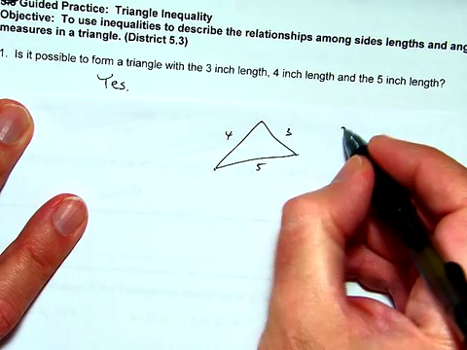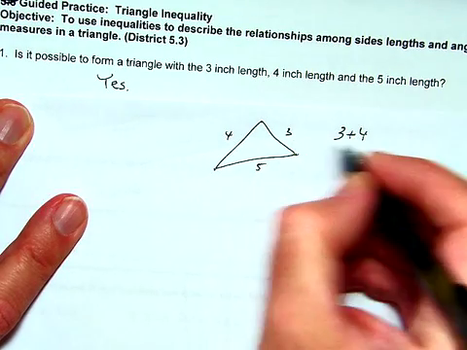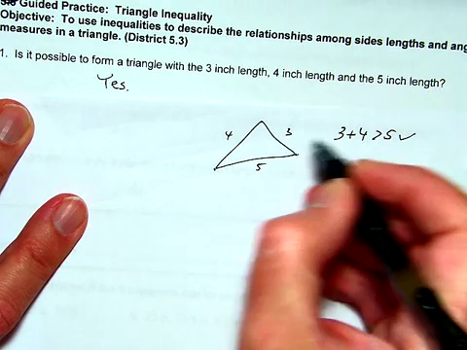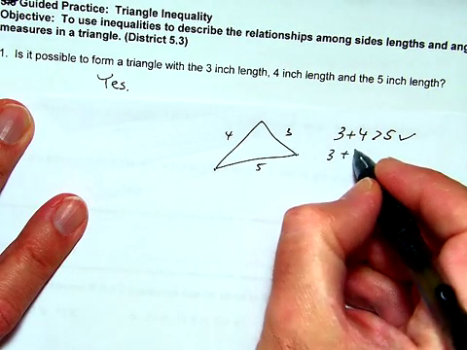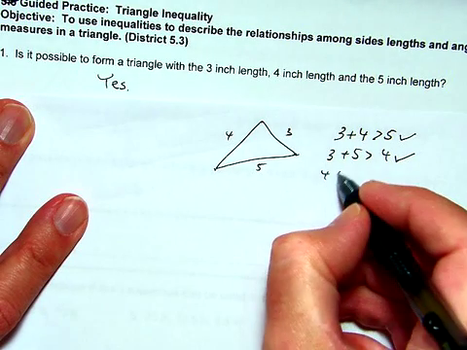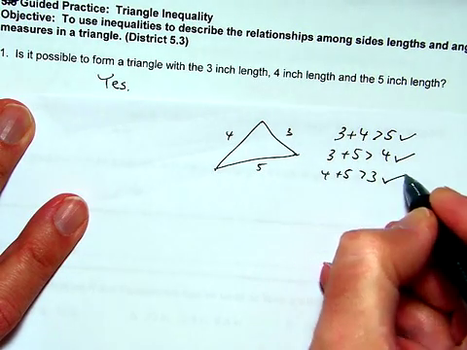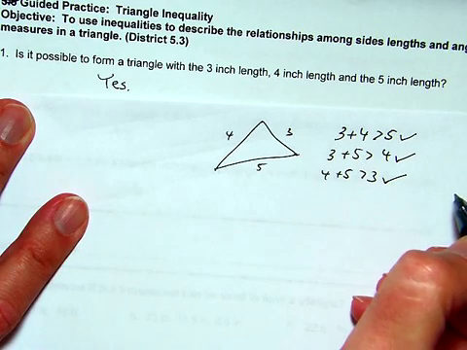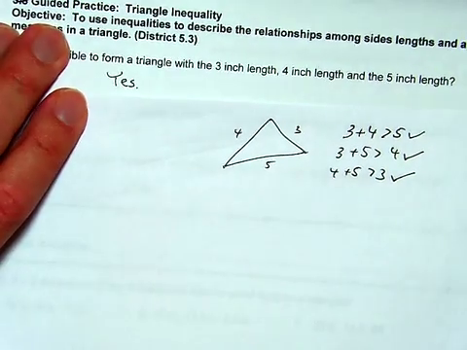Let's try 3 plus 4. Is that greater than 5? Check. Let's try 3 plus 5. Is that greater than 4? Check. Let's try 4 plus 5. Is that greater than 3? Check. They all work. So this triangle does exist, and it can exist.